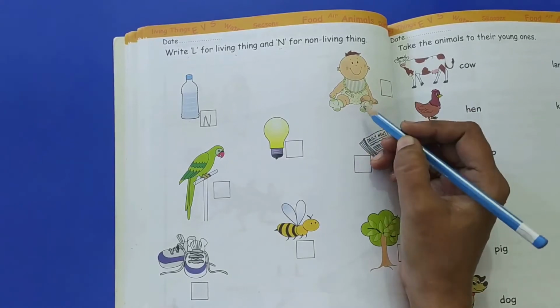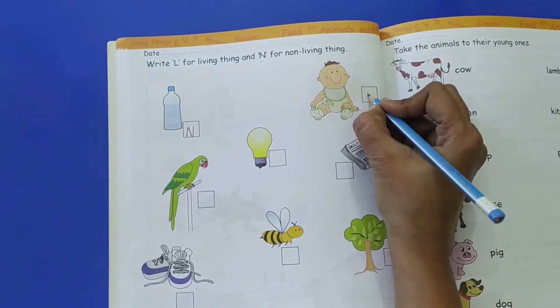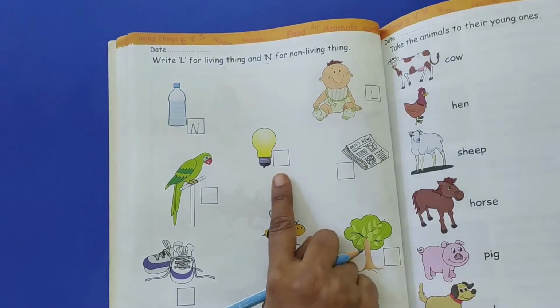So they have life in them. So they are called living things. So babies are living things. What about a light bulb?